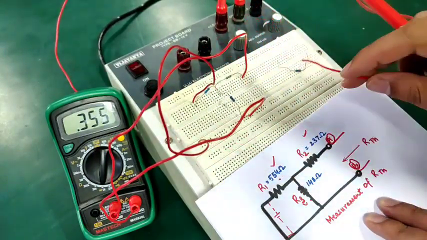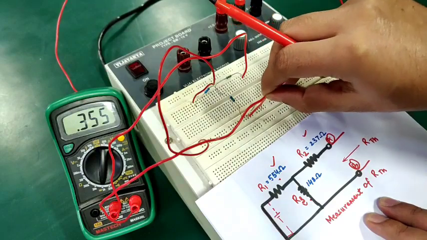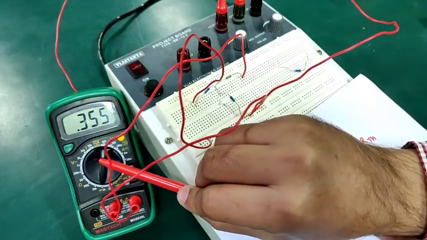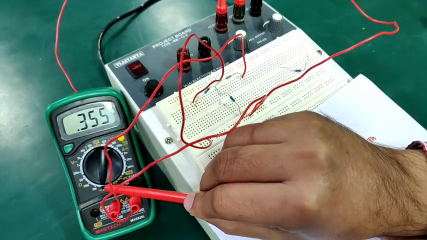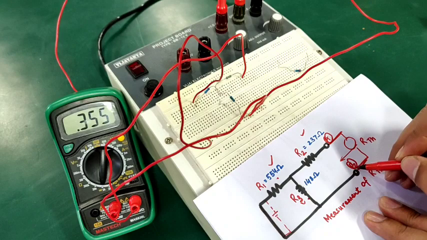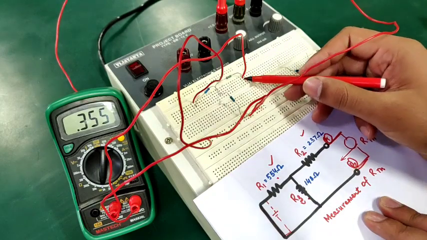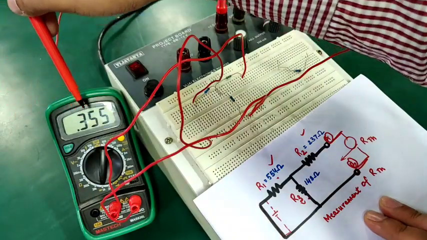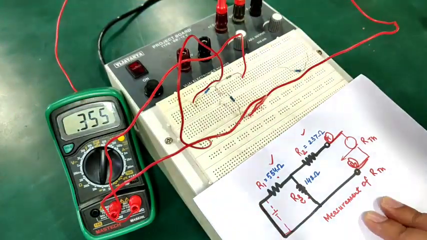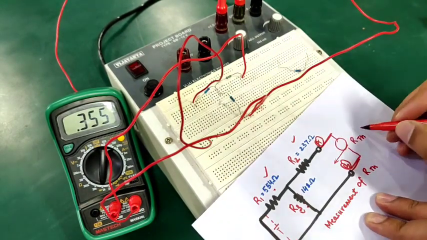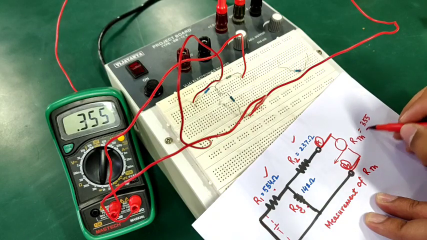So what I have done is I have turned the knob of the multimeter to the resistance portion, and I have connected my multimeter somewhere here. One terminal is going to point A and another terminal is going to point B, and I can see here what my multimeter is showing. It is showing me 355 ohm, or you can say 0.355 kilo ohm. I'll take it in ohms, so I'll write down RTH as 355 ohms.